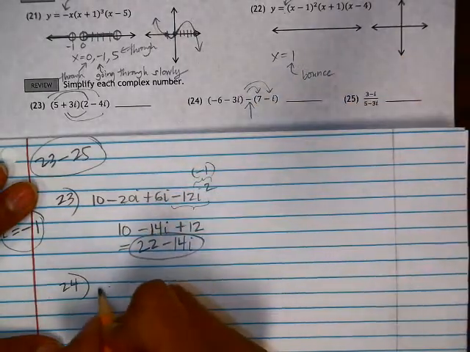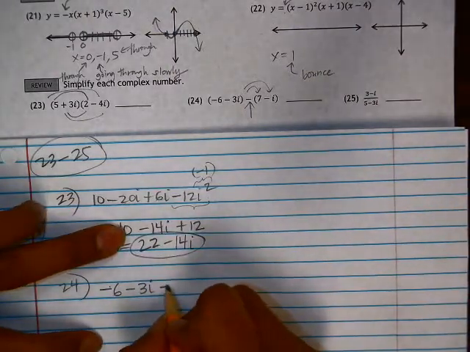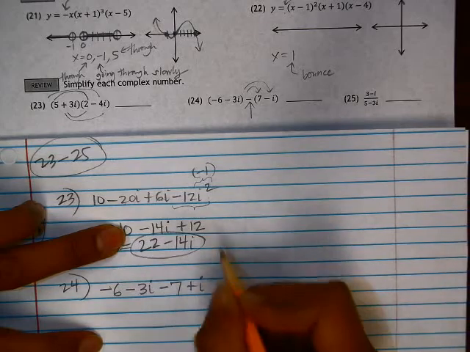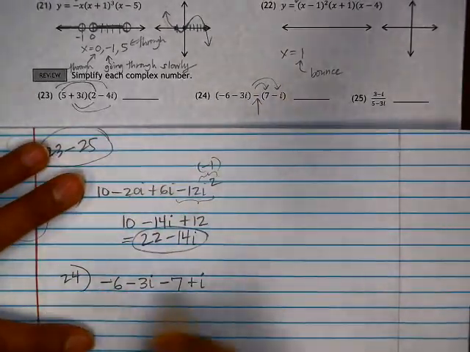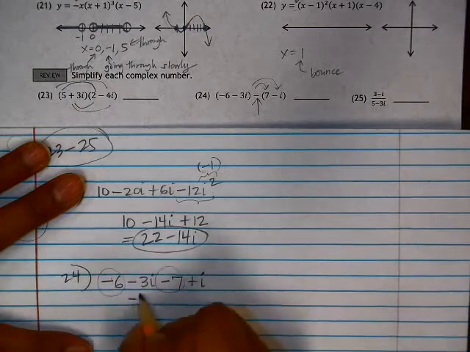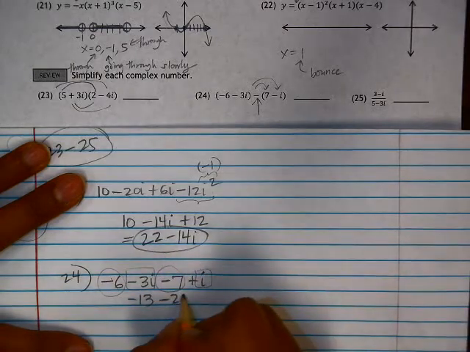terms to simplify it. So I'm going to rewrite the entire expression without our parentheses. -7 and +i is what you get when you multiply the -1 here. Now we can combine like terms. So here we have -13 and -2i.